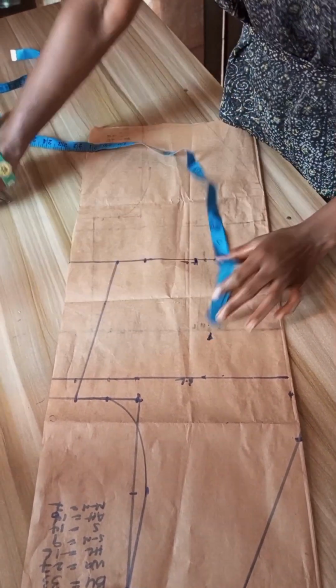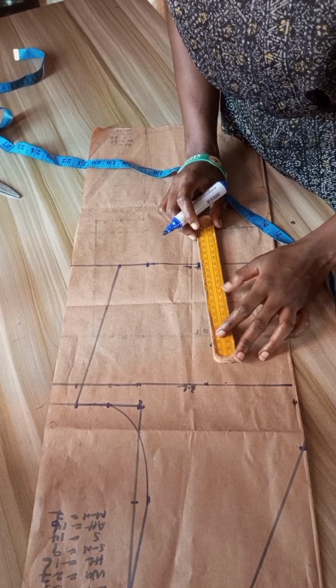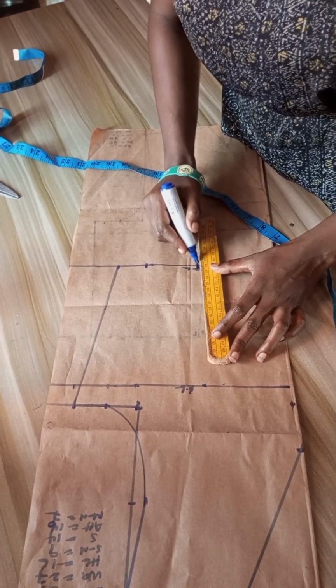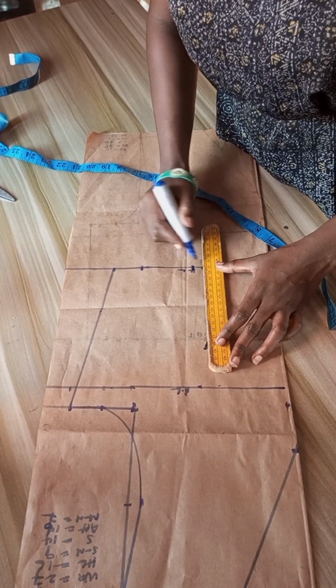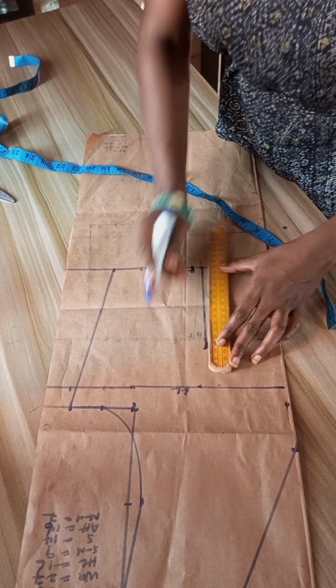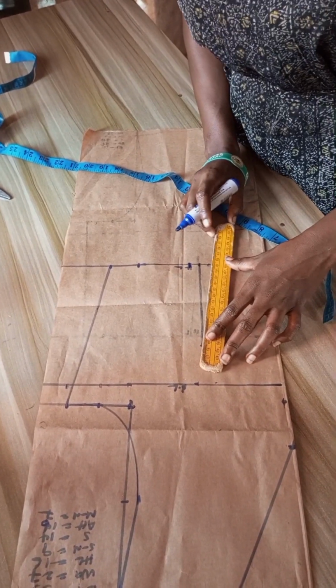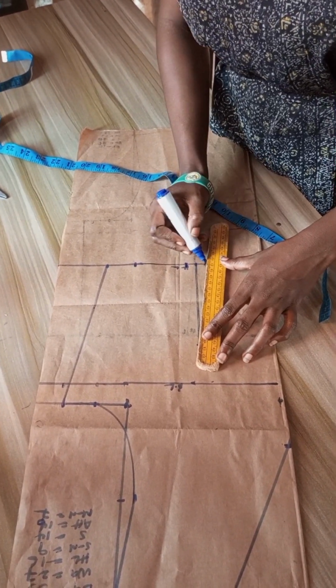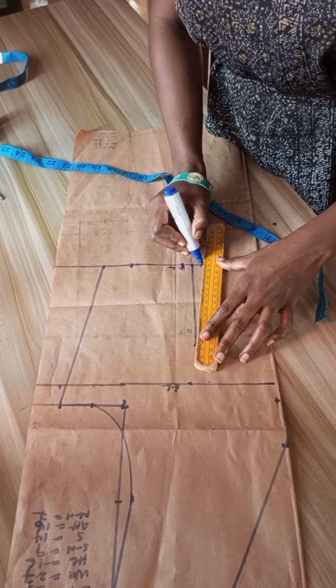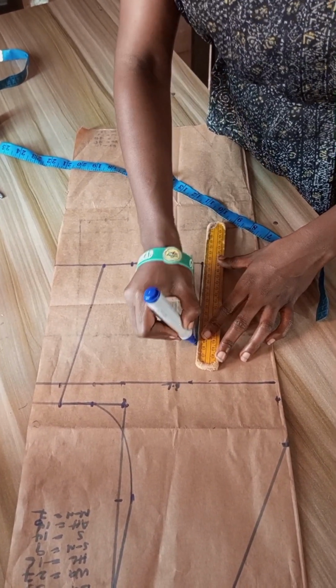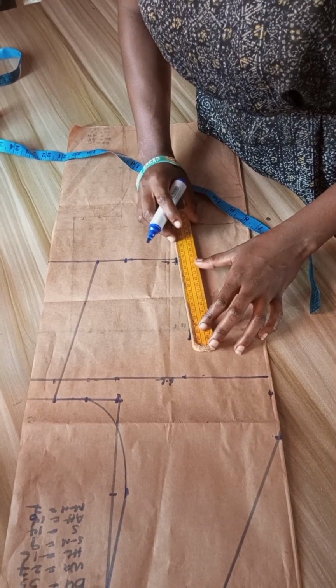Then you go up by 5 inches from your waist towards your nipple point. You go up, then you connect the 2 points together. So after connecting the 2 points together, then you extend it towards your dart leg at the waist side to form your dart line.